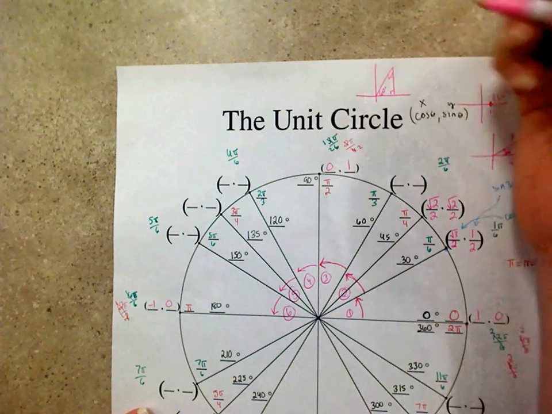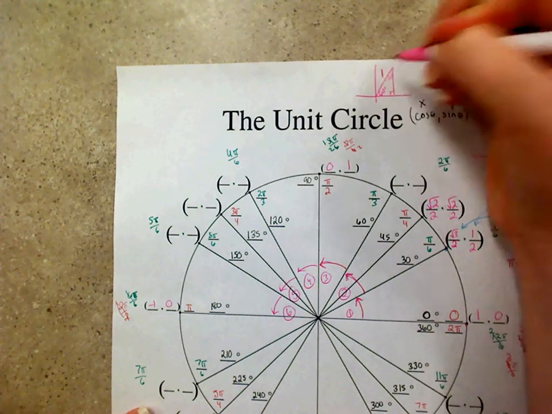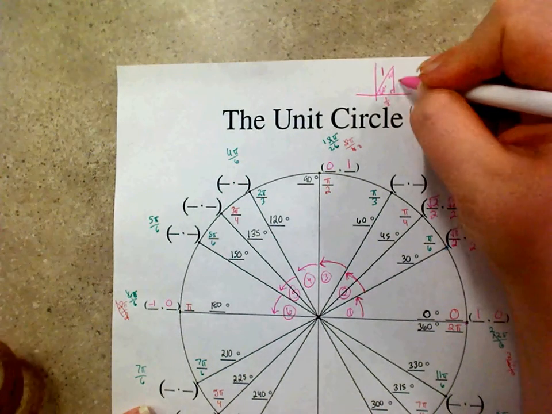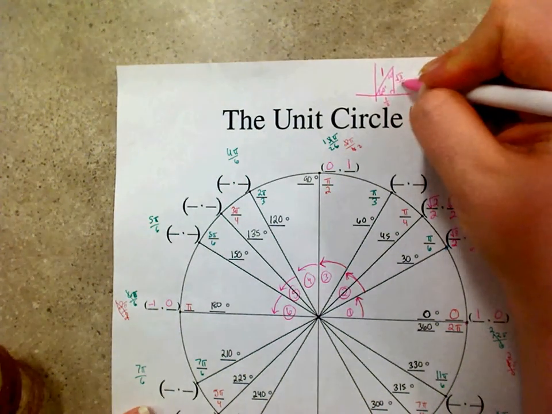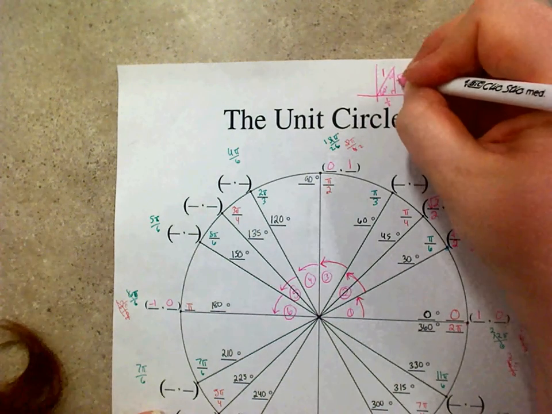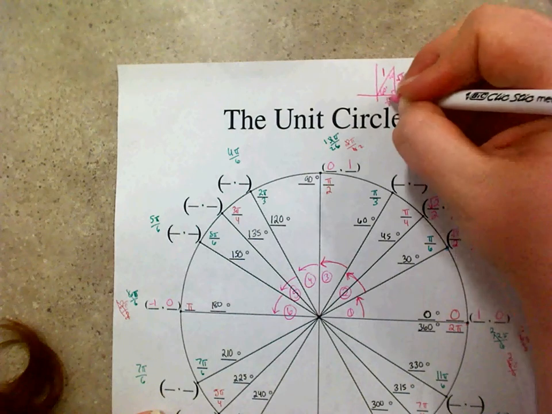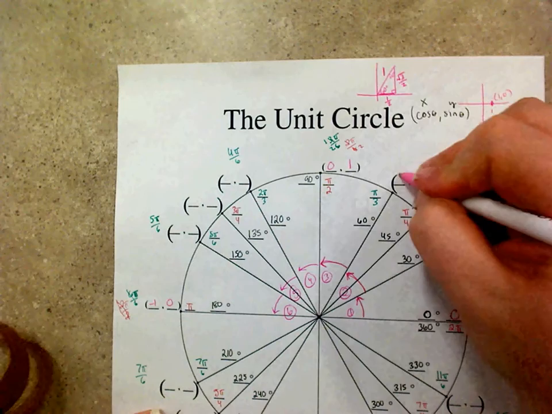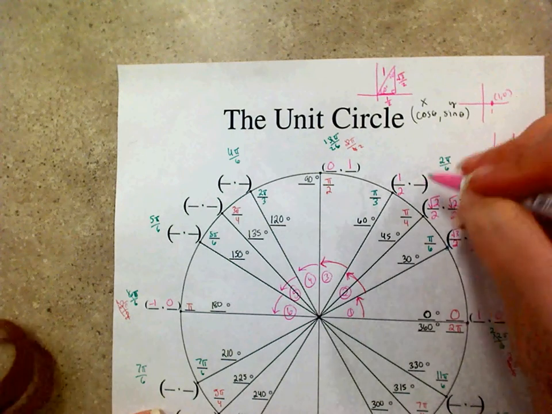The hypotenuse is still 1. Across from the 30 is the shortest side, that's the 1/2, and across from the 60 is the square root of 3 over 2. Okay? So when I need to find the x and the y, I know that the x is the horizontal distance, which is 1/2, and the y is the vertical distance, which is square root of 3 over 2.